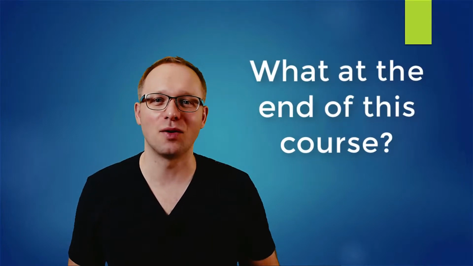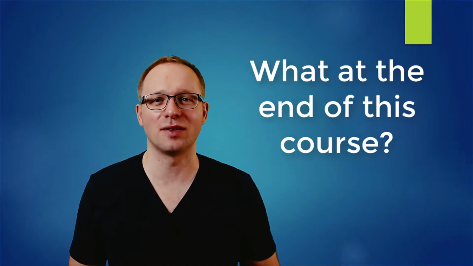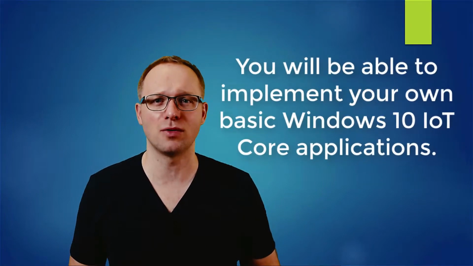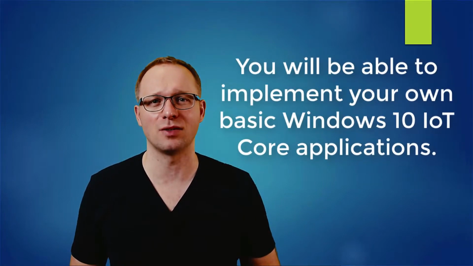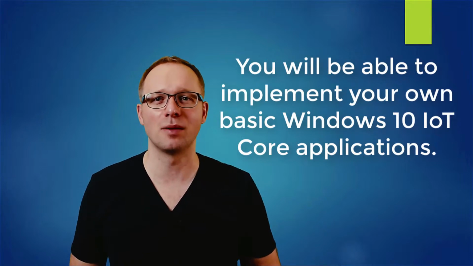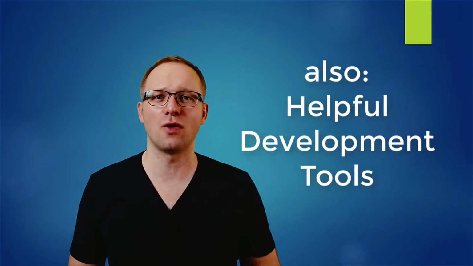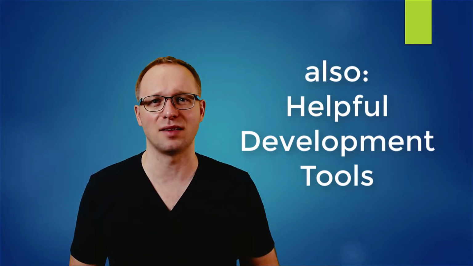At the end of this course, you will not only be able to set up a target device with a vanilla Windows 10 IoT system, but also to implement your own basic Windows 10 IoT applications, including background apps without user interface and foreground apps with UI and web access. Furthermore, at the end of the course, you will be able to use further tools like FTP and SSH that support you during the development.